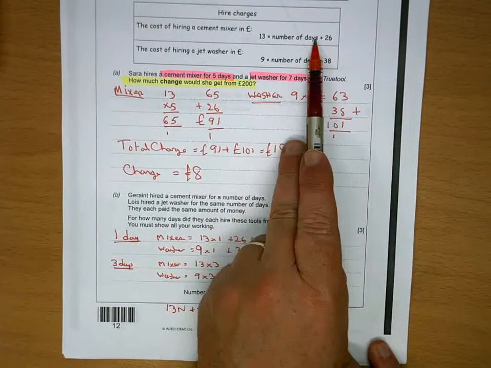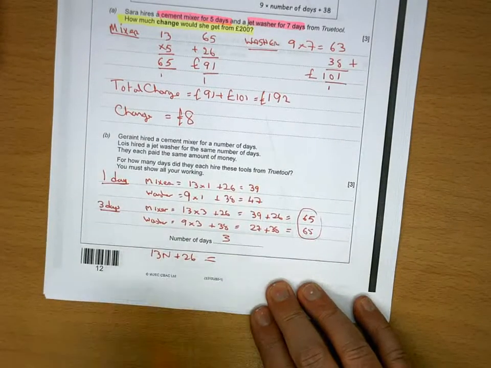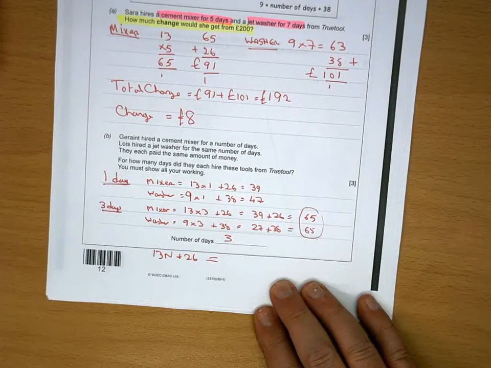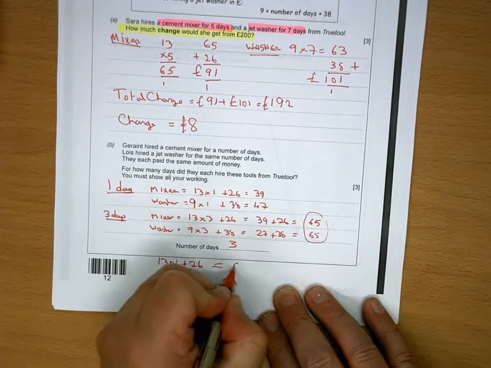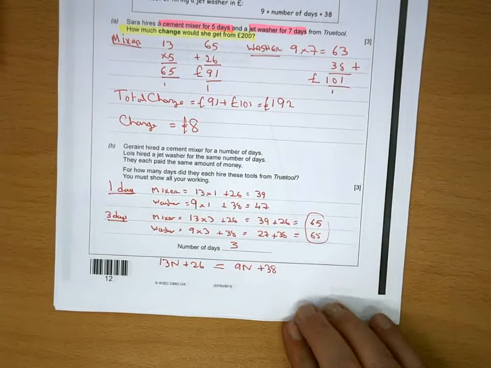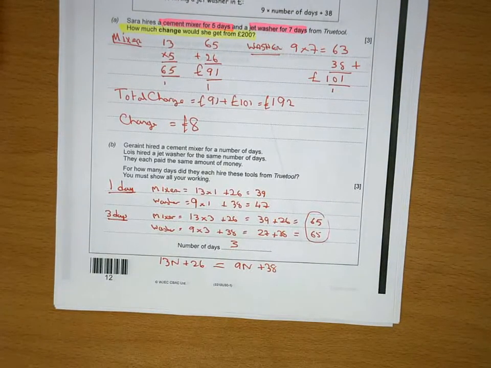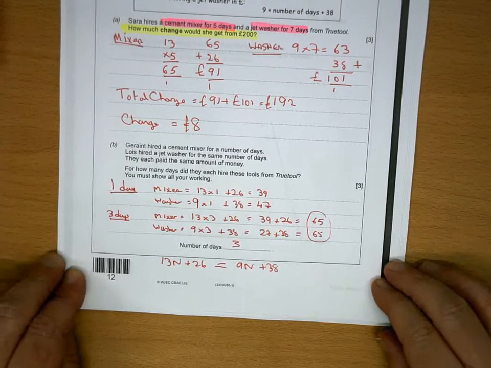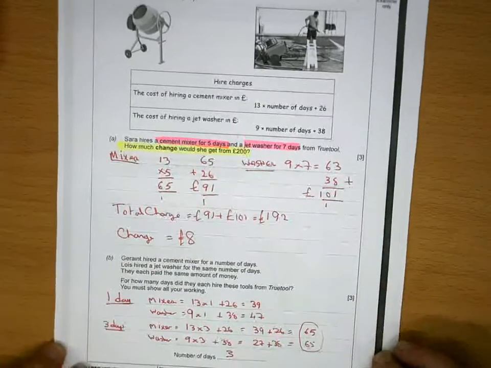And we'd want to work out when that is equal to 9n plus 38. And we solve that equation. And that would do the same thing. So we'll work through question 7 and then we'll take a break.